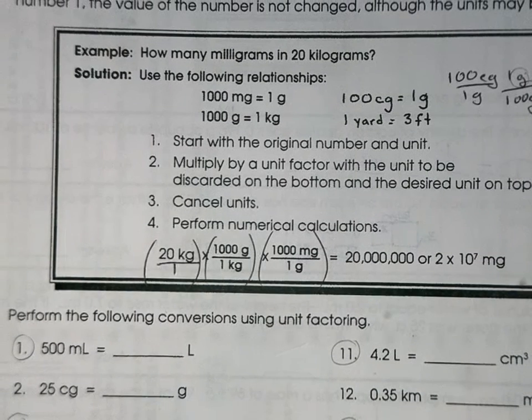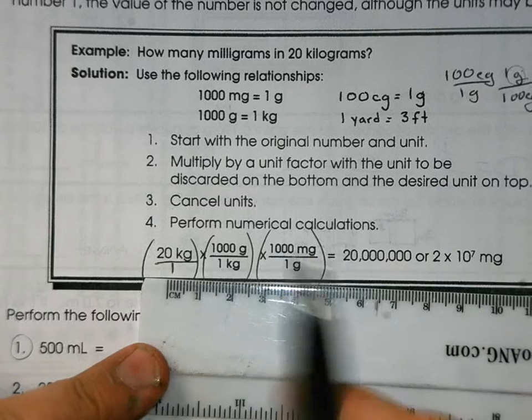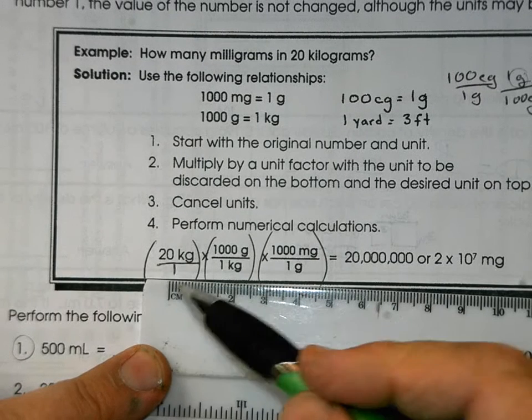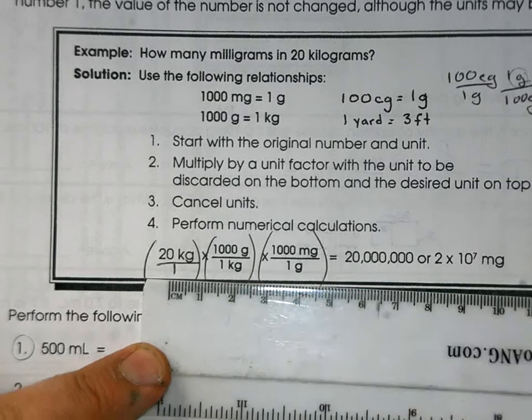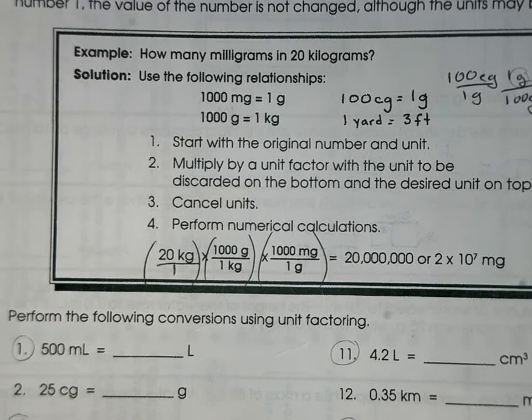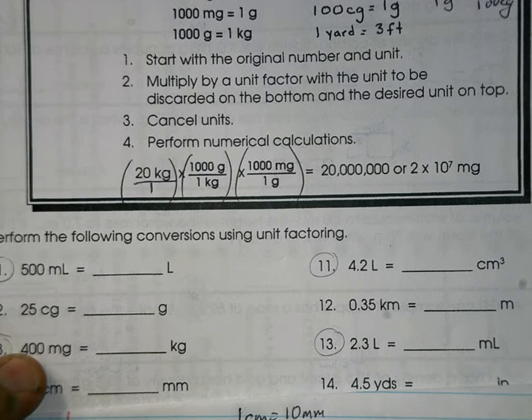okay, here is 1 centimeter. Oops, let me get the ruler, you can see it. There's 1 centimeter, and in that 1 centimeter, there are 10 millimeters. So we can use that conversion. 1 centimeter equals 10 millimeters. Now that's kind of a shortcut, because otherwise, the long way to do it, well, let's do it the short way.